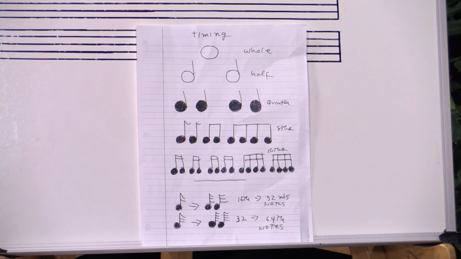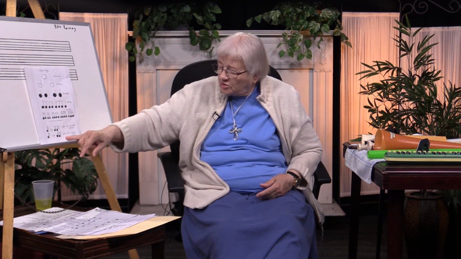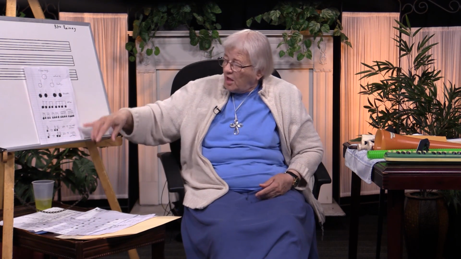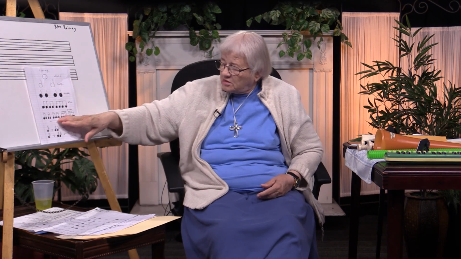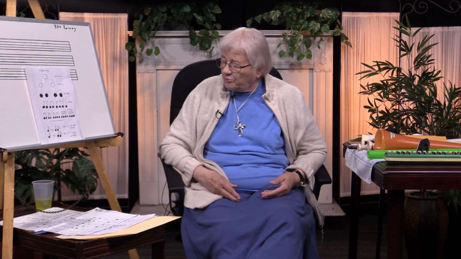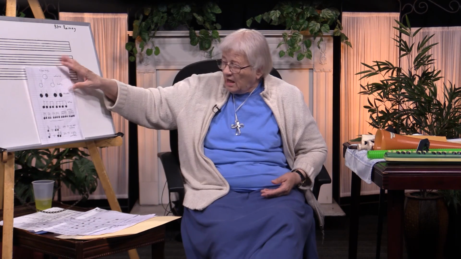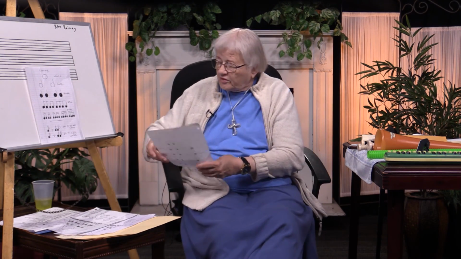Now, only the most complicated music for the more skilled players can read 32nd and 64th notes, but they do exist. For most people, we're going to go down through the 16th, and I'm not going to take you below that. I want to let you know that it exists, but I'm not going to be dealing with 32nd and 64th notes. That's going to be a little bit too complicated.